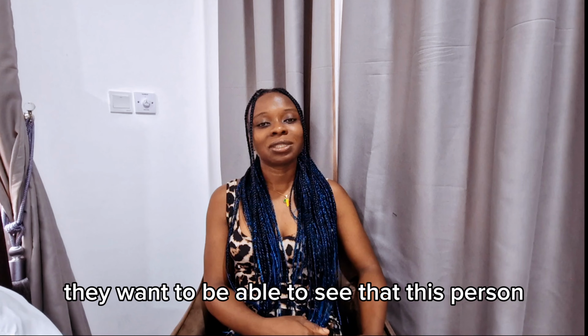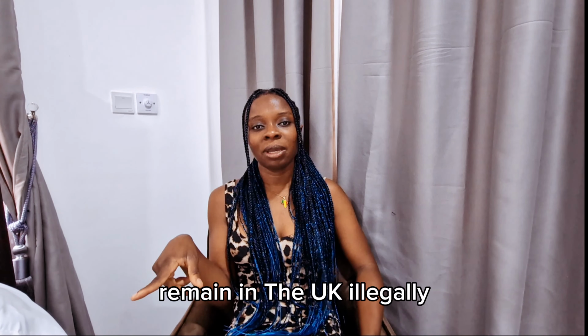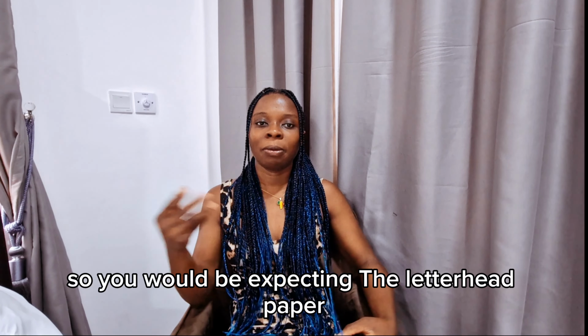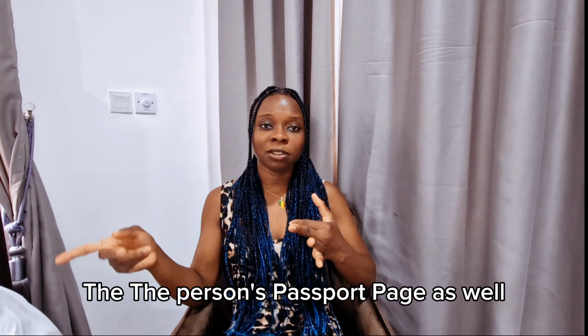They want to be able to see that this person that you're inviting in is going to go back to his or her country. It's not going to stay in the UK illegally. They don't want that. So you have to be able to prove that this person has something to come back to, which is the importance of the cover letter from work. It's just a letter from work, stating that this person is employed in so and so organization. So you would be expecting the letter-headed paper, you know. And then pay slip, bank statement, the person's passport page as well.